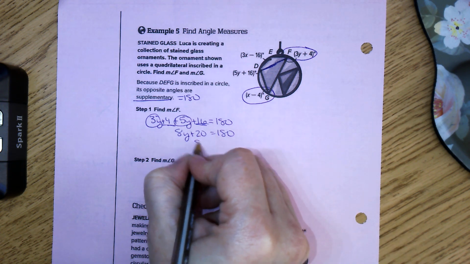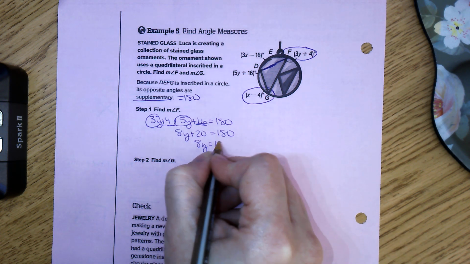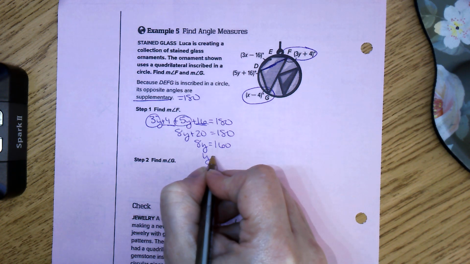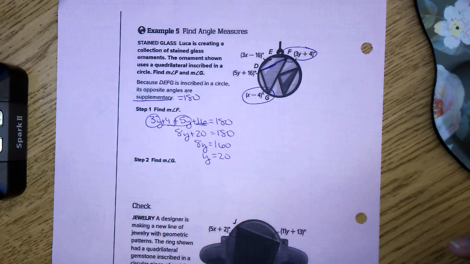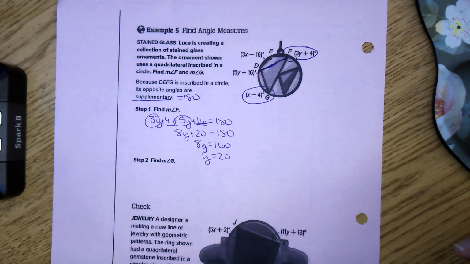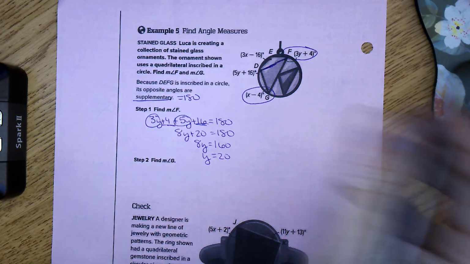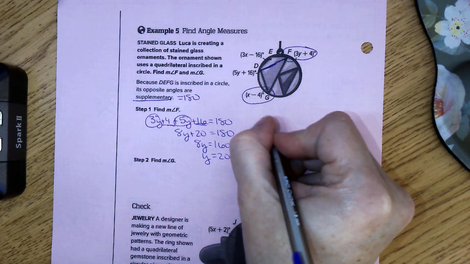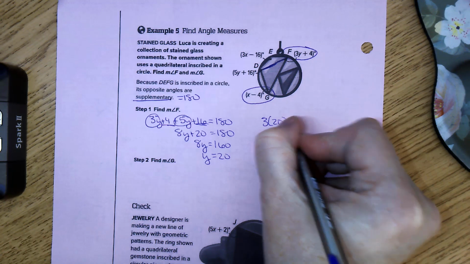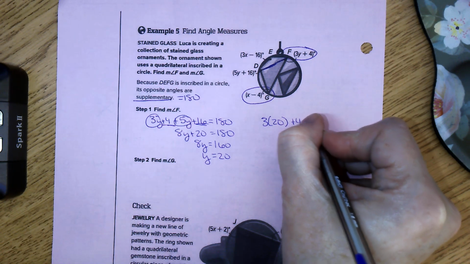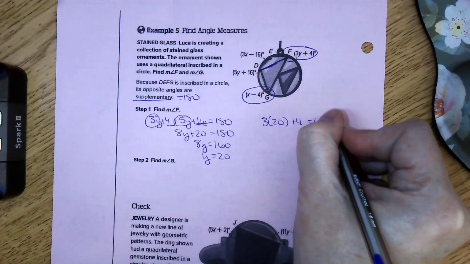We subtract 20 from both sides, and you get 8y equals 160. Y equals 20. We found y, but it wanted the measure of angle F. So F is 3 times 20 plus 4, or that equals 64 degrees.